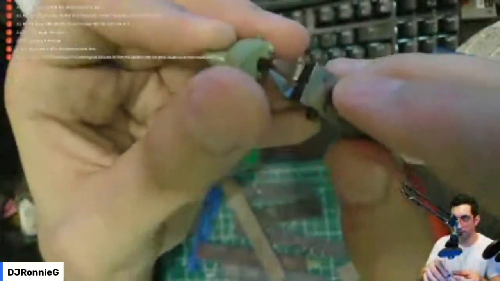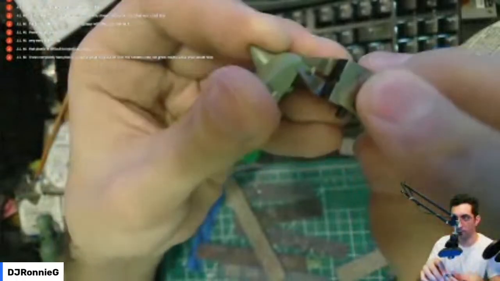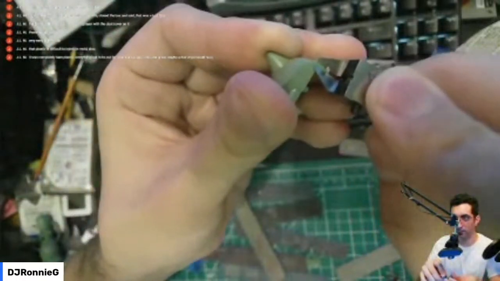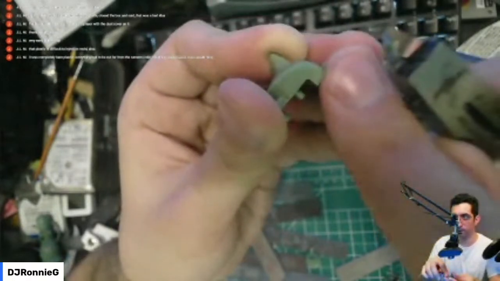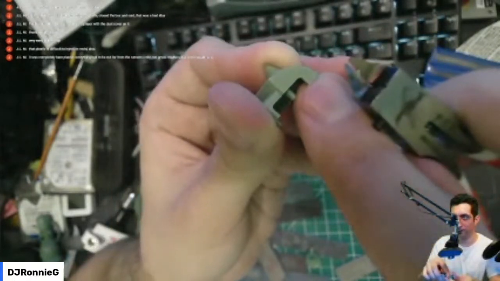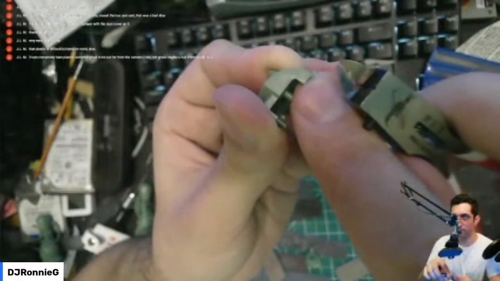I'm cutting away from the model. With this nub remaining, I could use the cutters I had, but these cost more, so these should be better, right? They always say more expensive is better. I'm going to do it here because it's a flat piece. See, relatively clean, no stress mark. I just sand it off and I should be in pretty good shape.